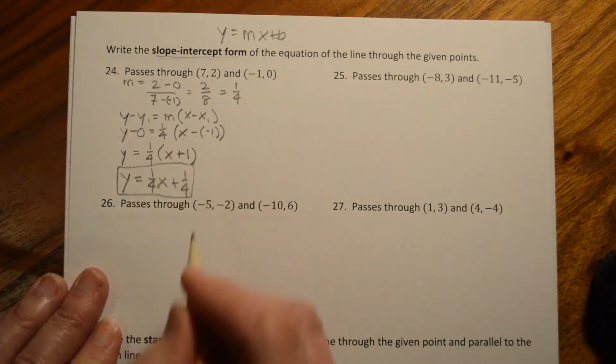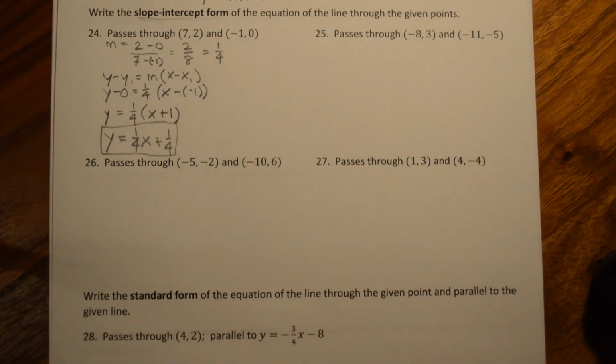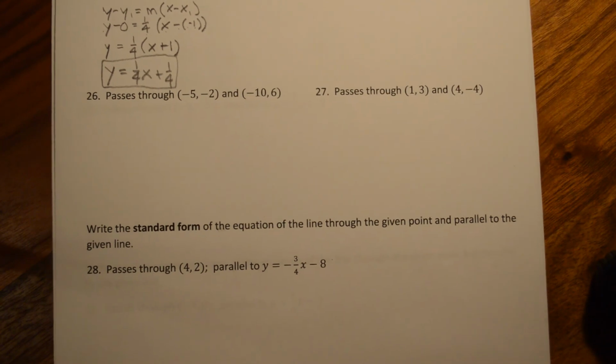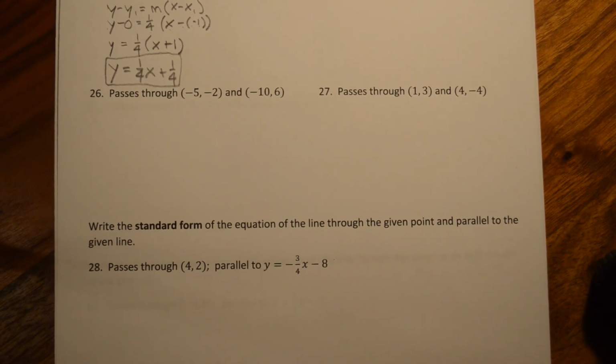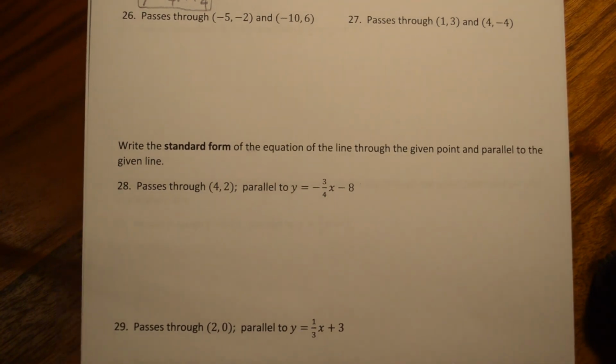Final answer. Okay, I'm going to stop the video and I will come back in the next video to talk about writing things given other information besides 2 points or a point and a slope. See you in a little bit.